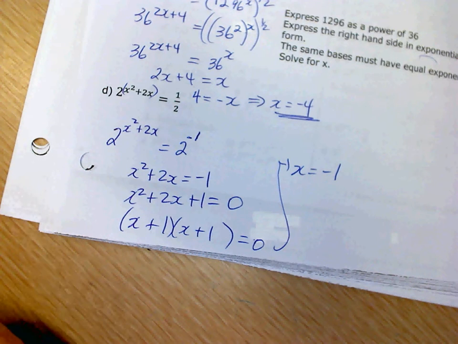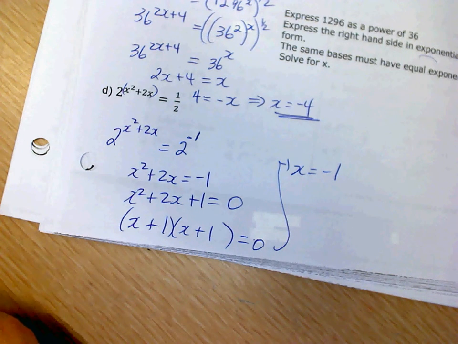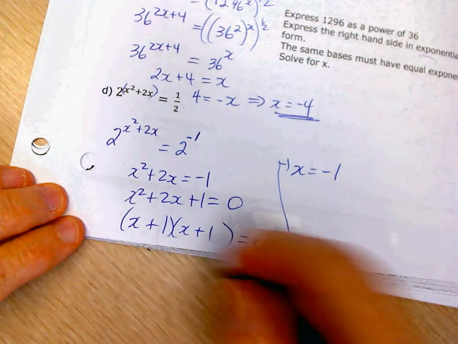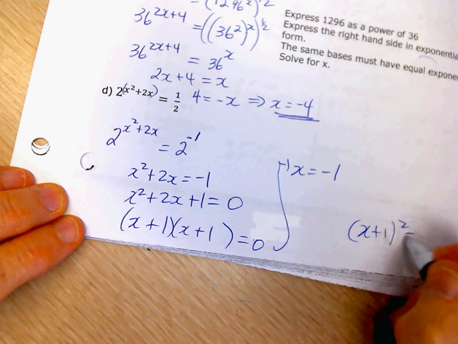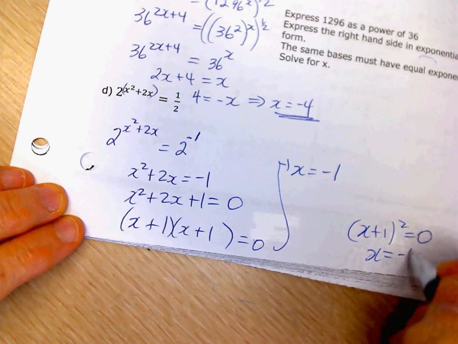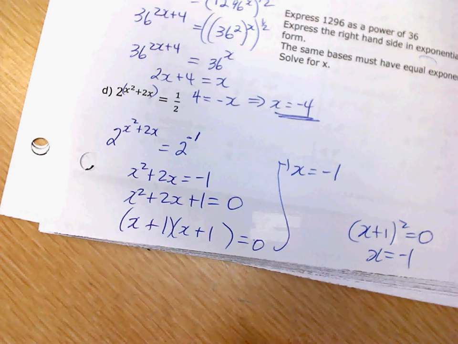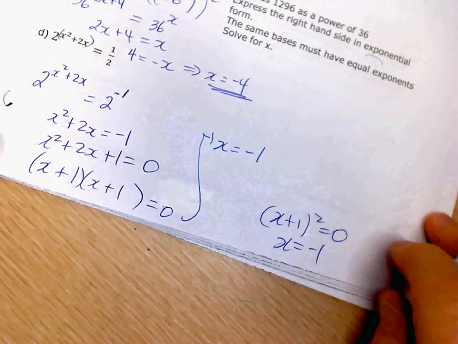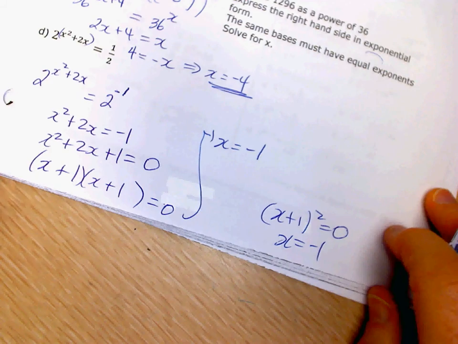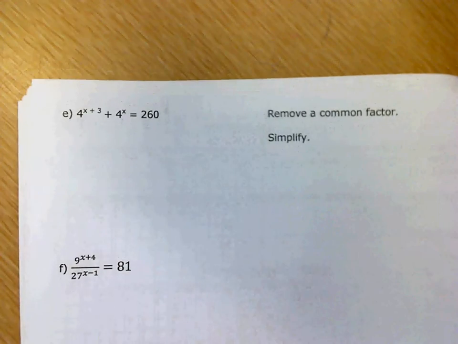Absolutely. We could have, instead of writing this, written x plus 1 squared equals 0, x equals negative 1. We have two equal real roots. So, this gives us a hint.